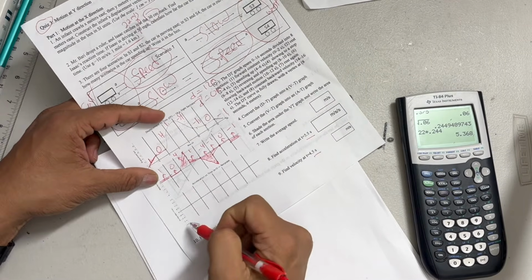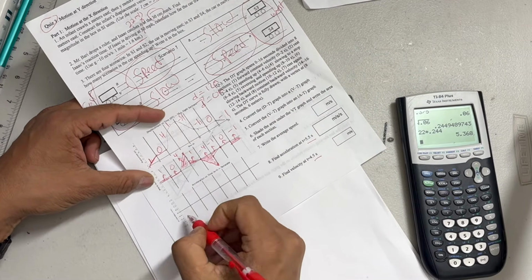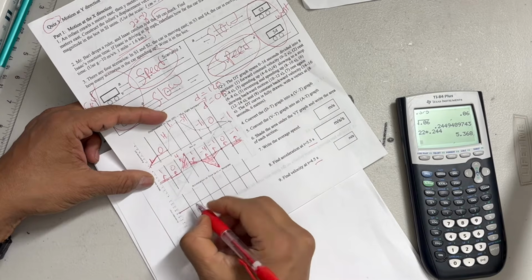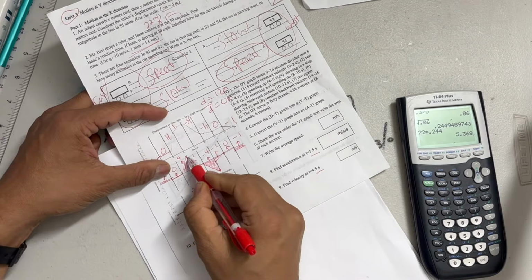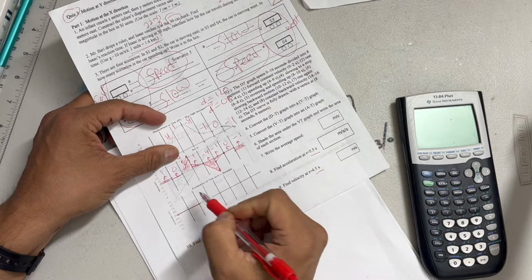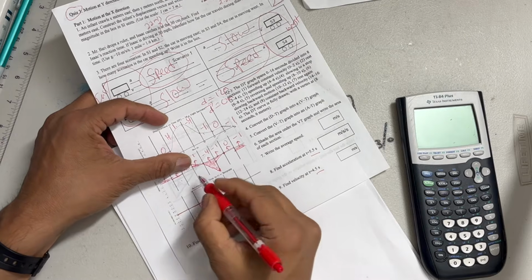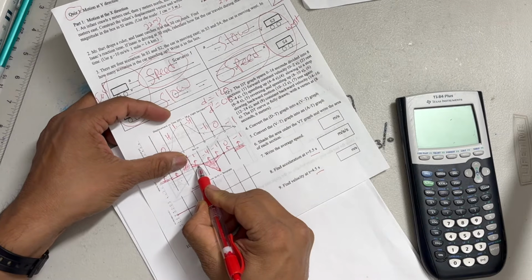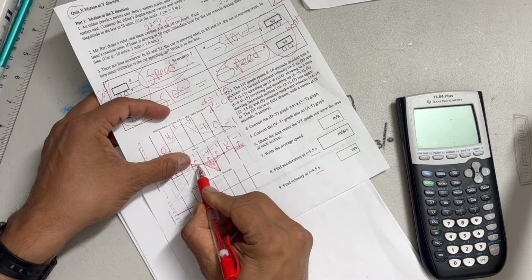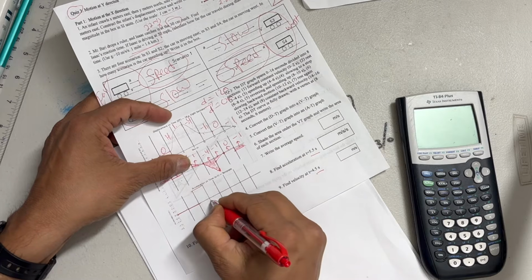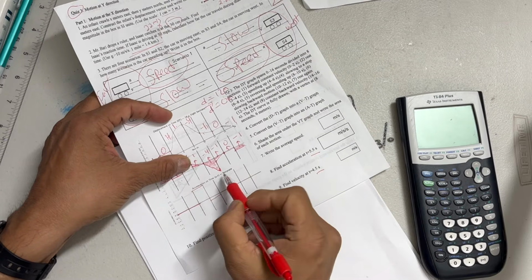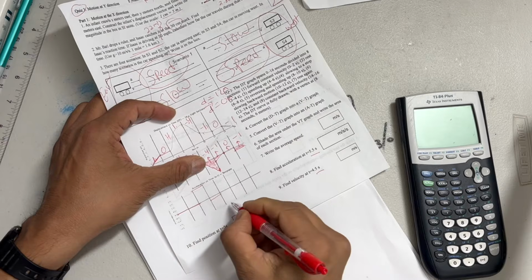The slope of this one is 0. Okay, so this is 0. The slope of this one is 0. The slope of this one is 4 divided by 2, which is 2. The slope of this one is -1 divided by 2. The slope of this one is -4 divided by 2.